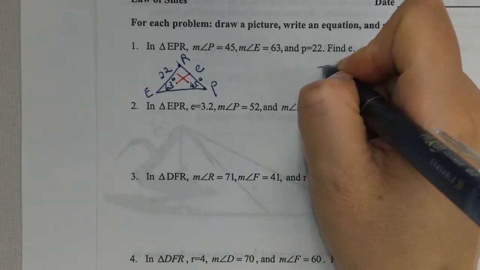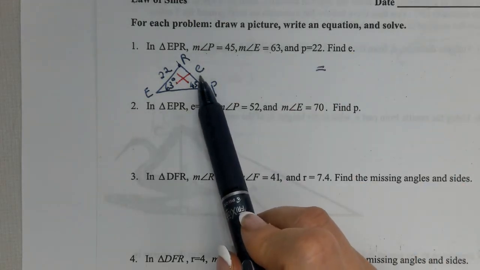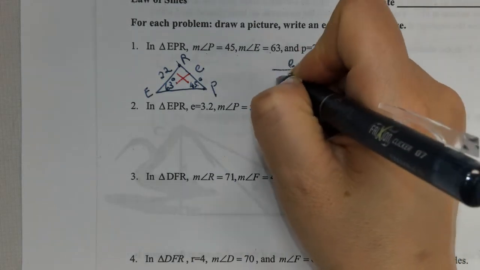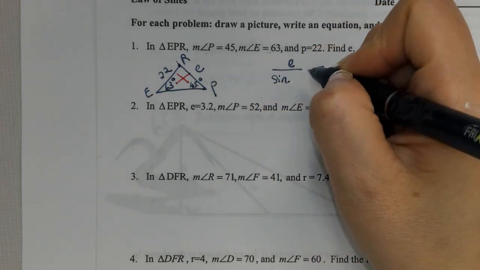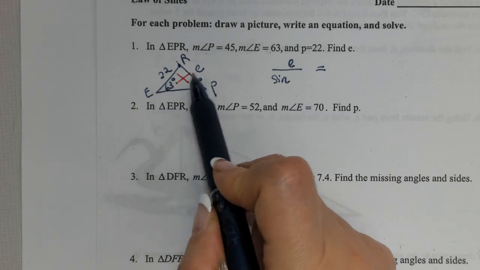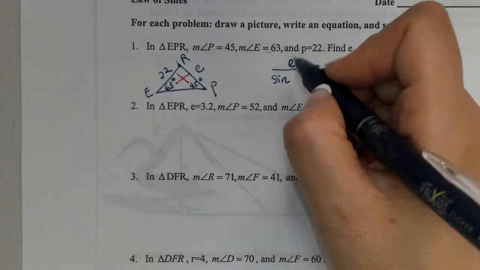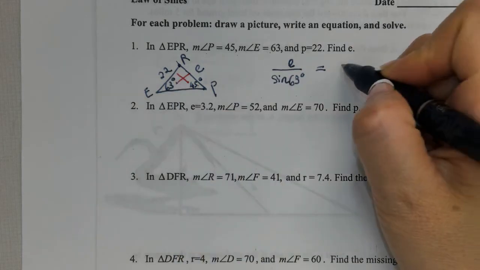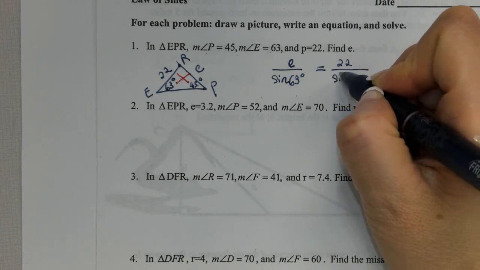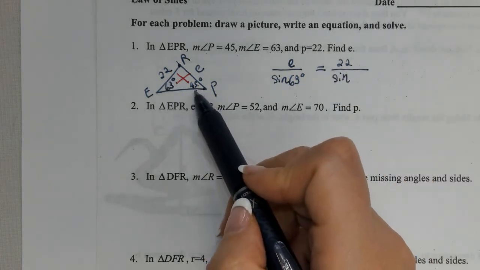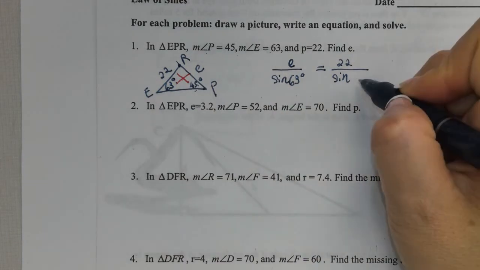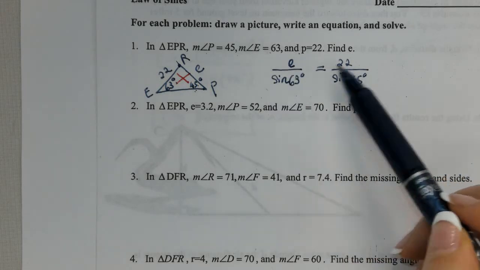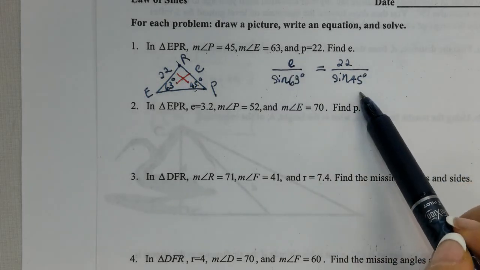My equation will be, because I'm looking for a side, so the side will be my numerator: side e over sine of the angle opposite from side e, which is sine 63 degrees, equals 22 over sine of the angle opposite from the side 22, which is 45 degrees. So that's my side over sine angle equals side over sine angle formula.